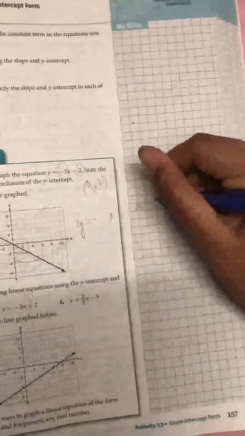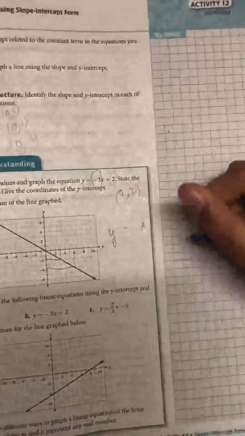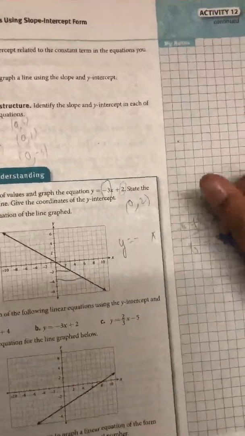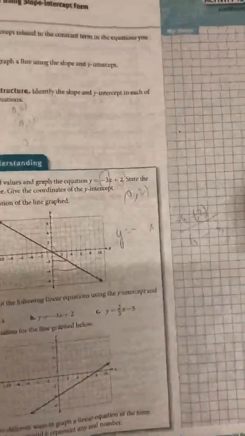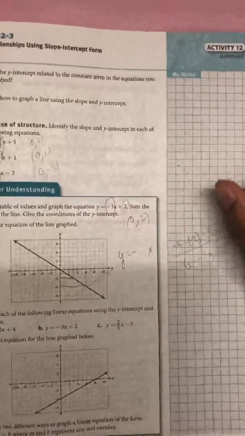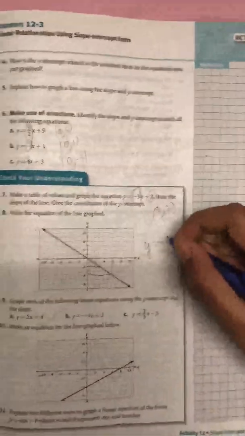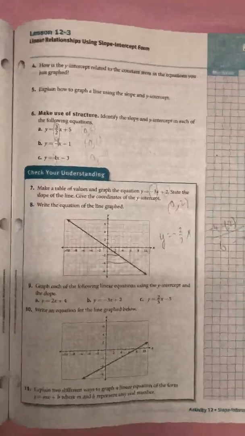So -4 minus -2 over 6 minus 3. This is our change in y over here, and change in x over here. So we find that it's -2 over 3. This is our slope. We put the slope over here, and we find this is the equation of our line.